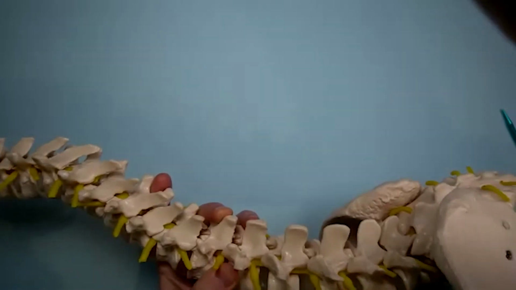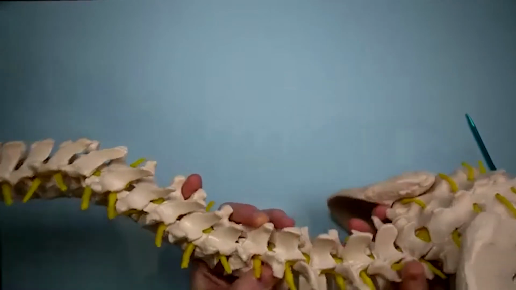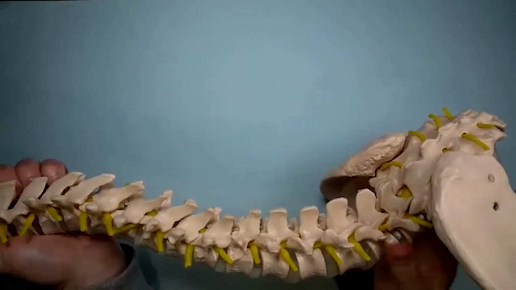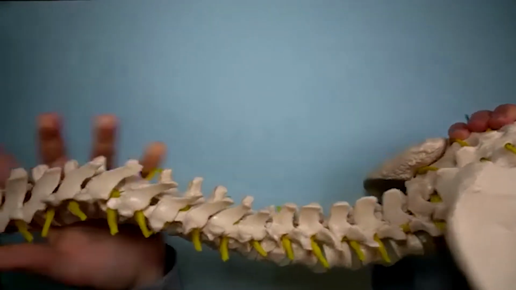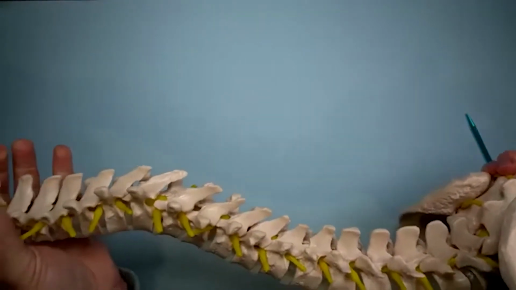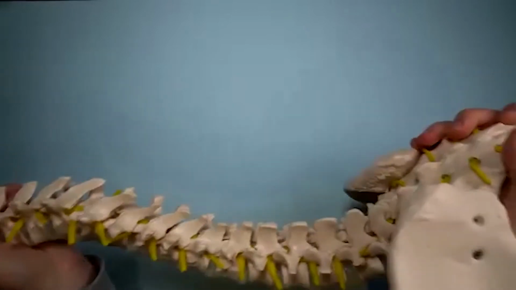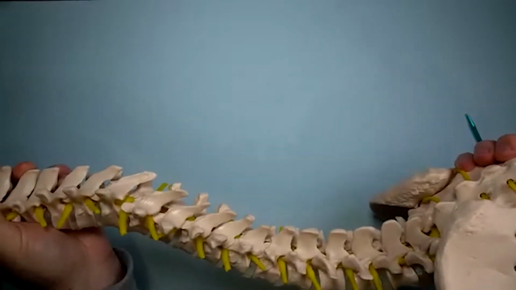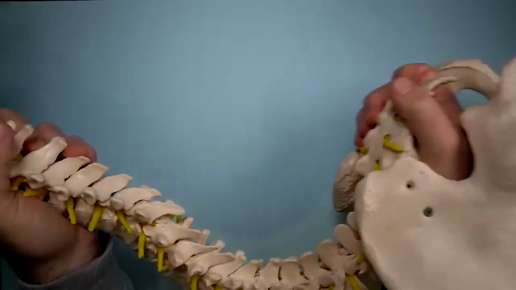And we can see that when we look at a whole spine, which, obviously this is a plastic model, doesn't have ligaments or muscles or whatever, but it's got the shape of the vertebrae. So if I just hold this at one end at the top of the thoracic and the other end on the sacrum and push my hands together, what happens?